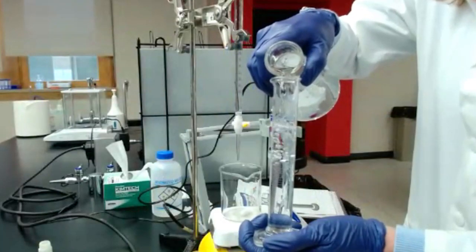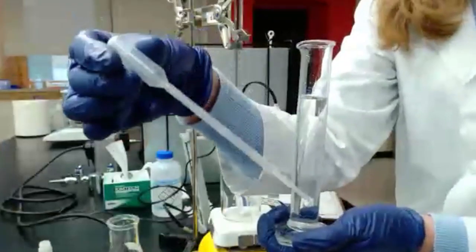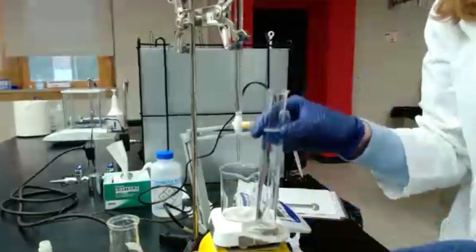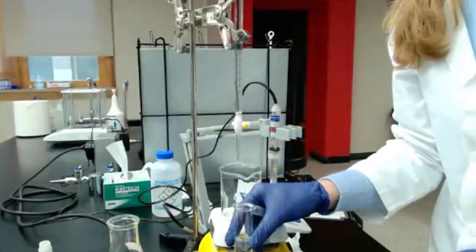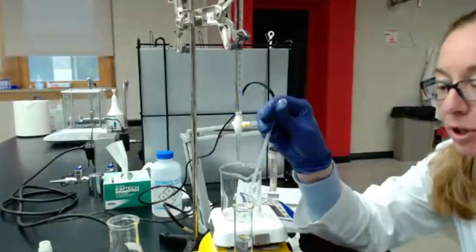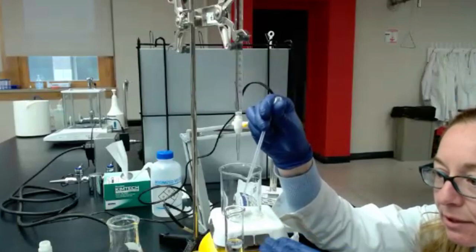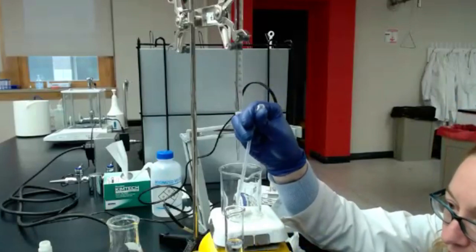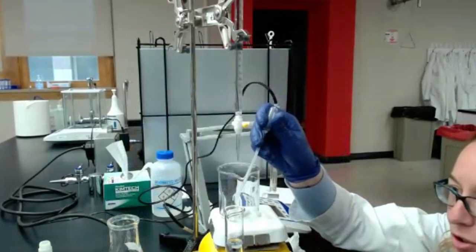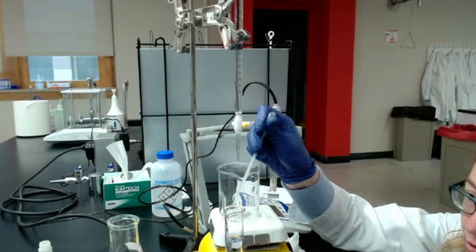To make sure I have the correct volume, I can use a transfer pipette to evaluate how much I should remove or how much I should add. With the pipette, I put myself in front, my eyes in front of the meniscus, and I still need to add more. So I'm gonna use the pipette to make sure I reach up to the line of 50, or 100 if you have 100.